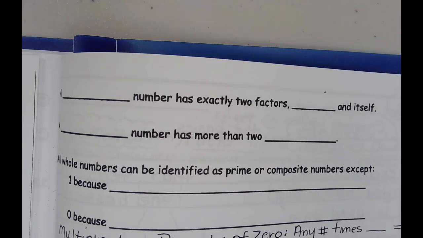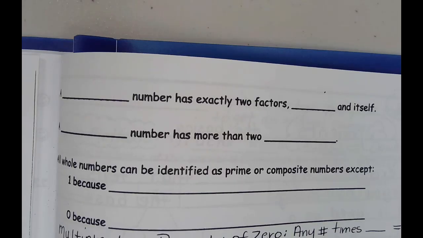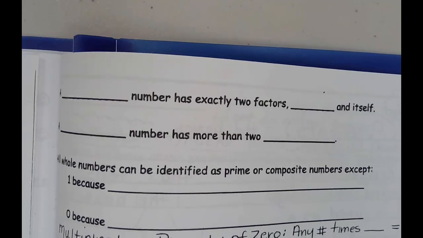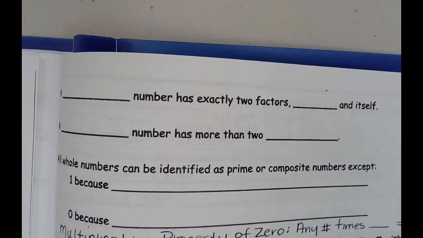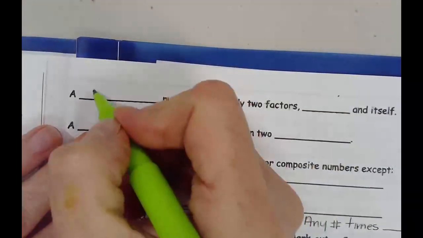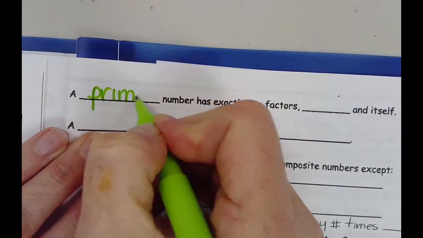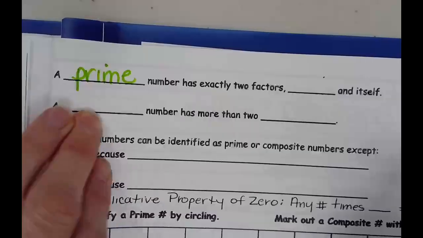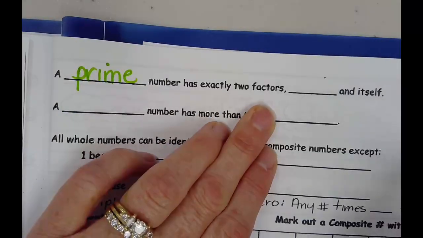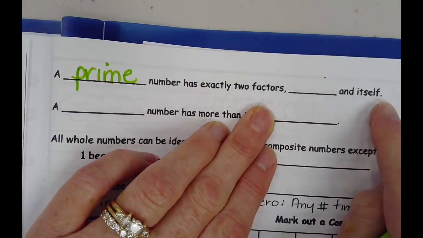All right, so a blank number has exactly 2 factors. Thinking back to 5th grade, what are numbers called that have exactly 2 factors? Go quickly. Thanks for raising your hand. If it has exactly 2 factors, what are they called? It's going to be what, Rowan? Prime. So we're going to put prime. Make sure you're filling this in. A prime number has exactly 2 factors, blank and itself.